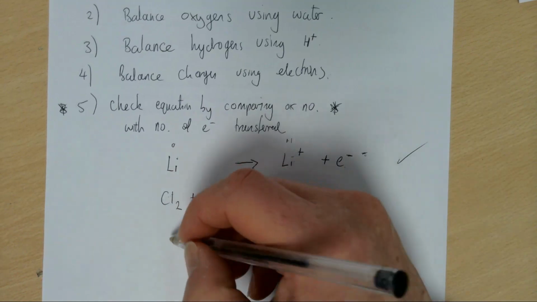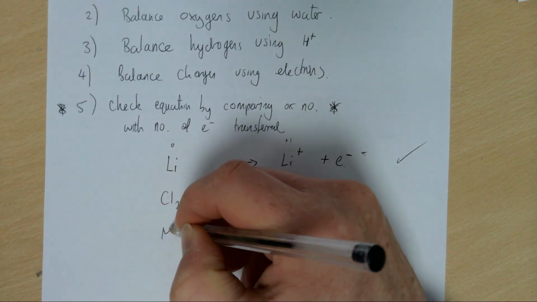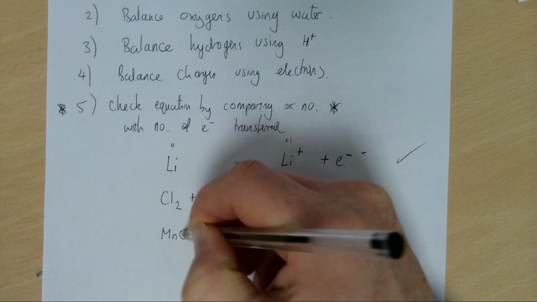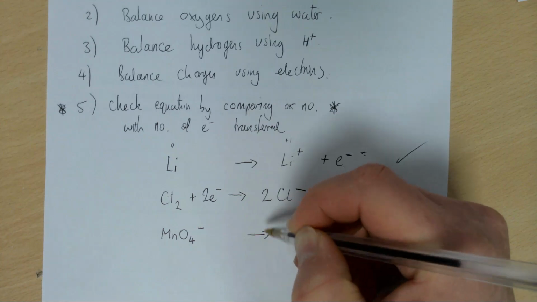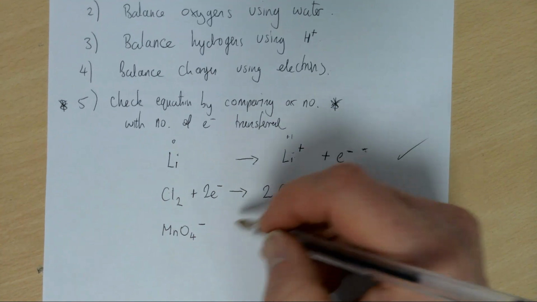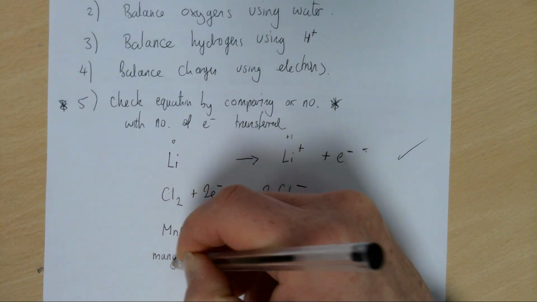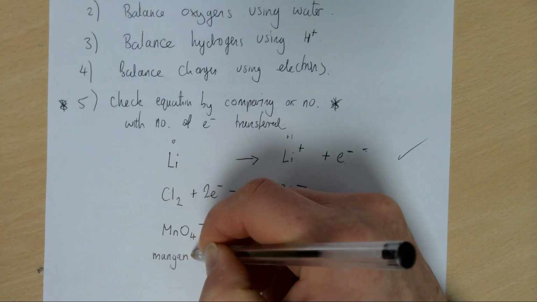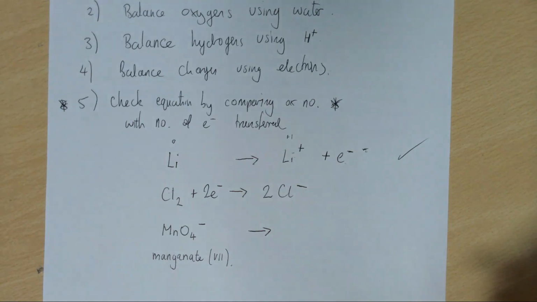We'll do a more complicated example now, a common one that we'll see lots of times, which you probably haven't seen before. This is a substance called manganate 7. Why do you think it's called manganate 7? Let's consider that name for a second.